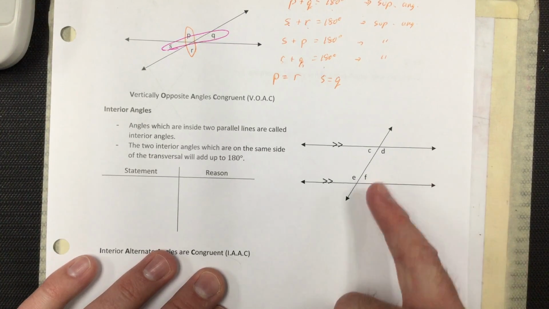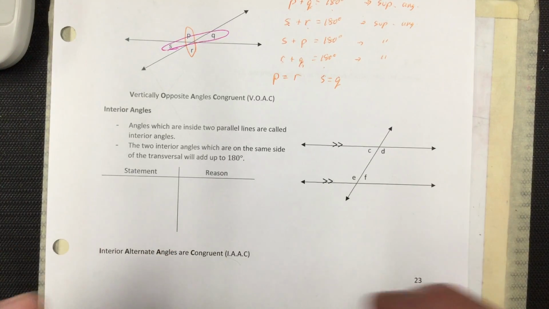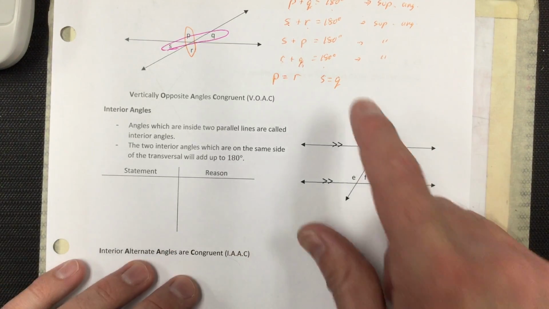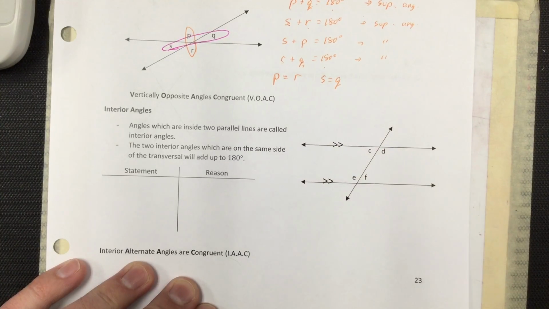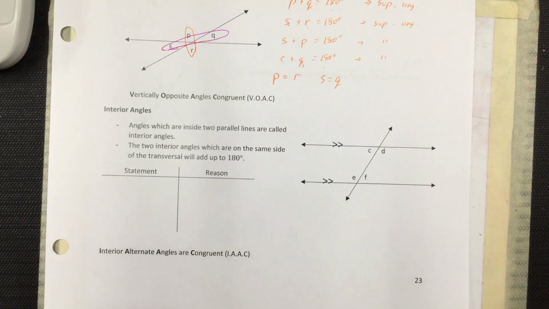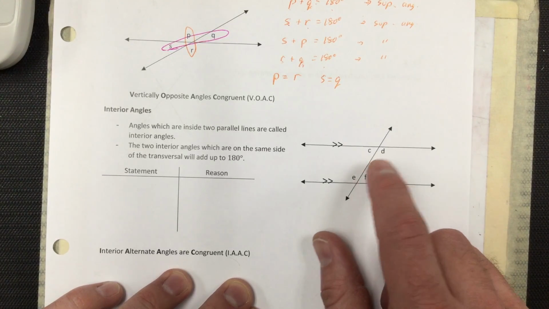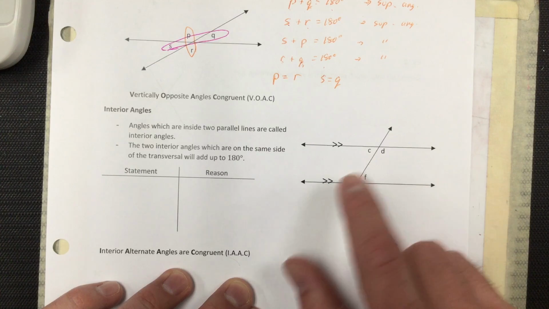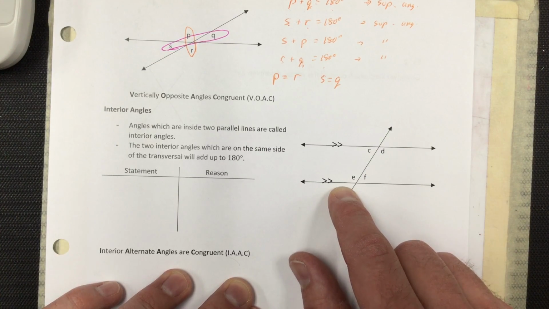Based on what we see here, this is a little bit different. But we're going to use, again, our idea of supplementary angles to prove that C and F are the same and D and E are the same.